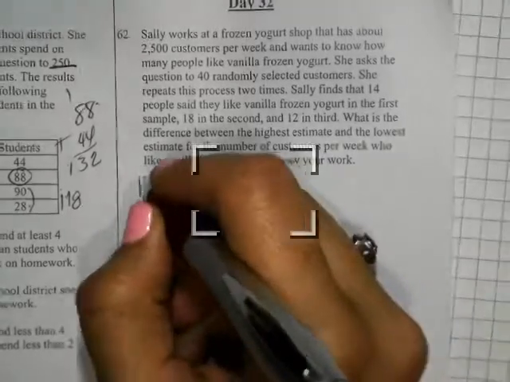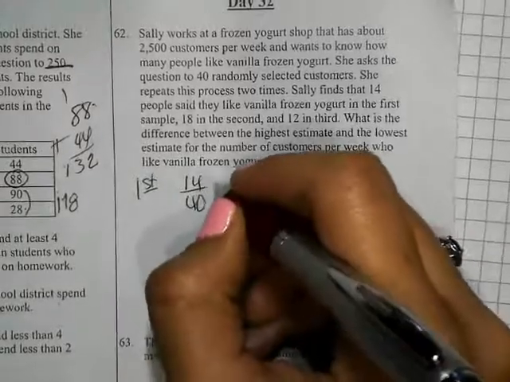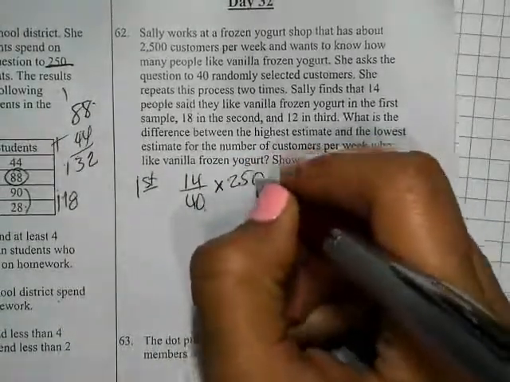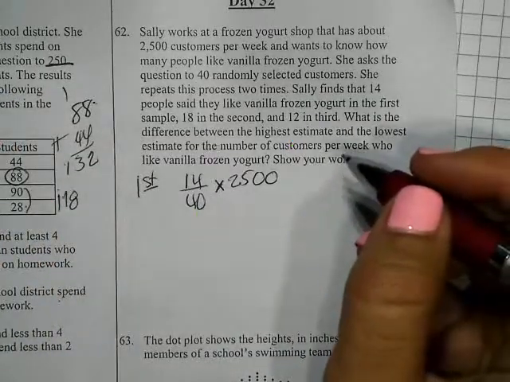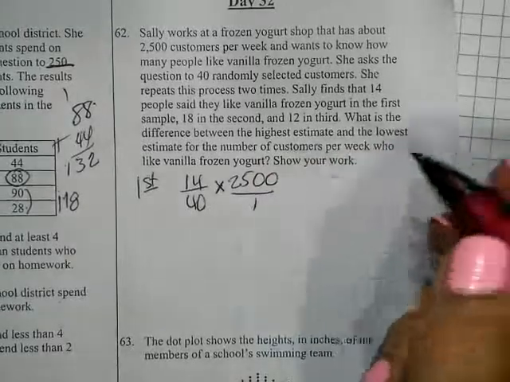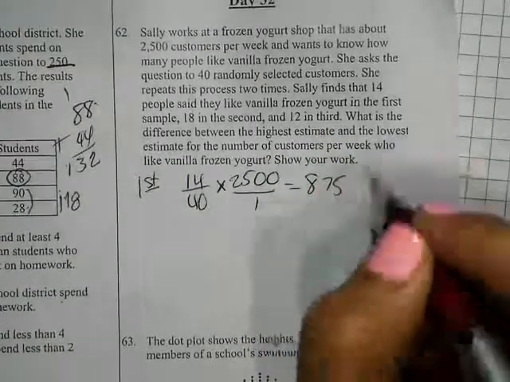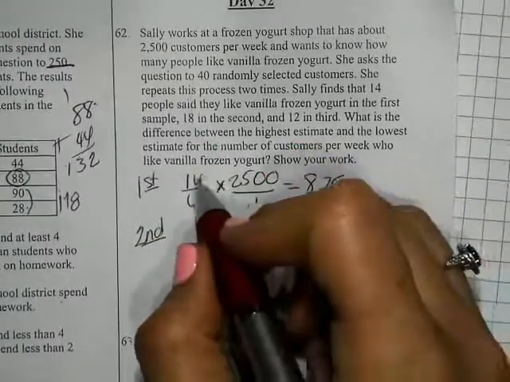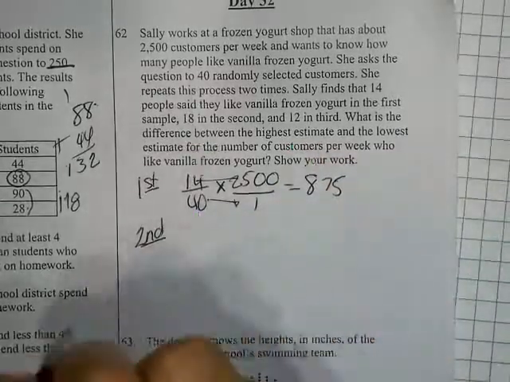So for the first sample, she did 14 of the 40. Multiply that by 2,500 over 1, which is equal to 875. And I know that because I multiply across, but the answer keys are next to me as well.